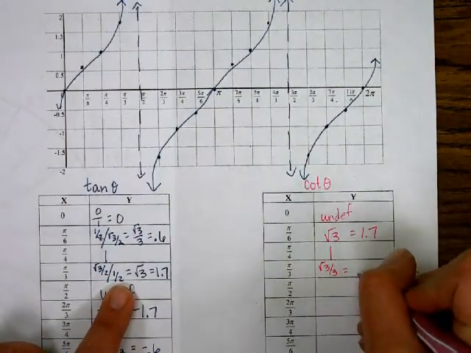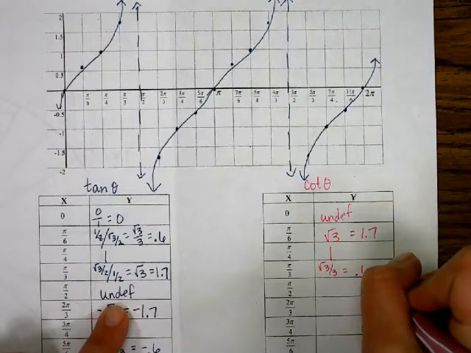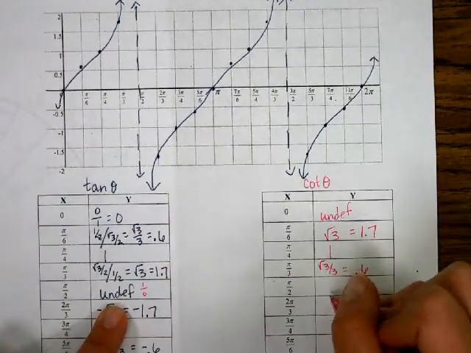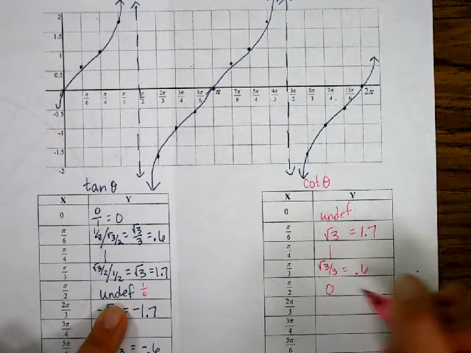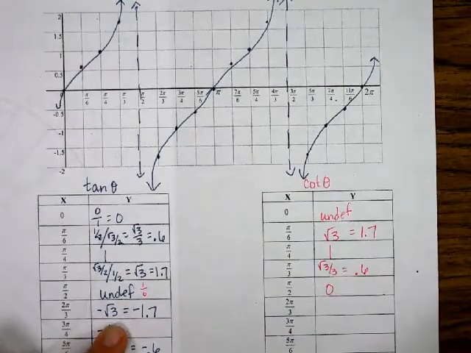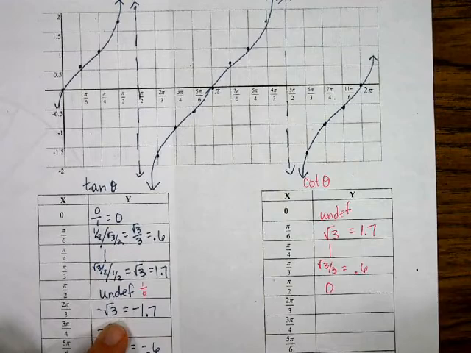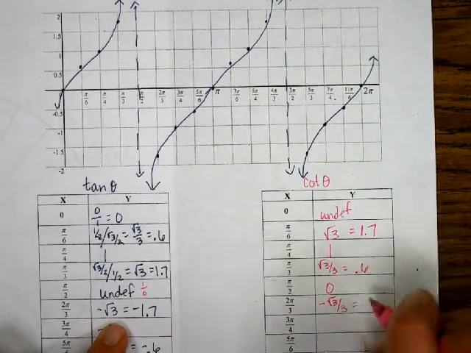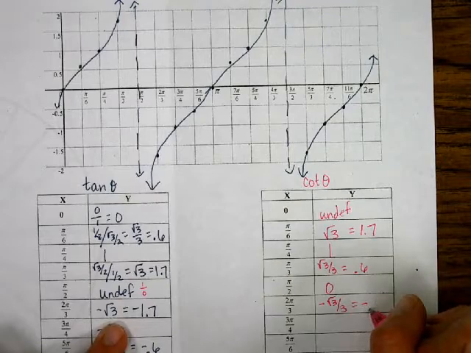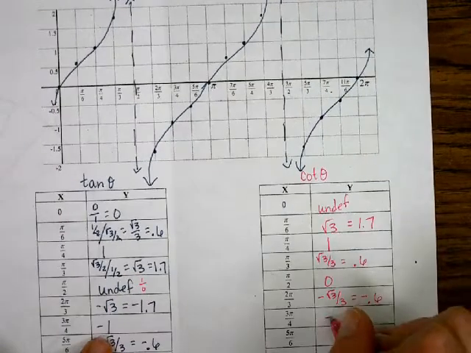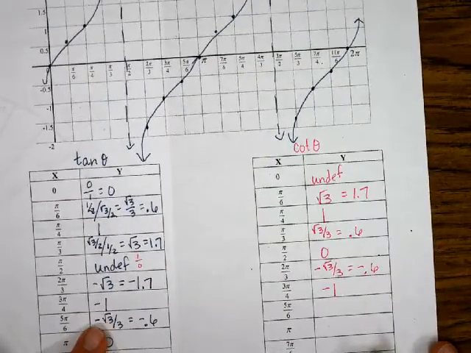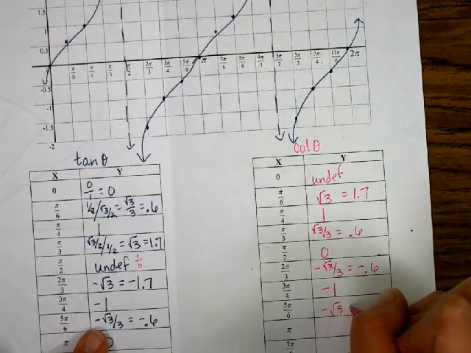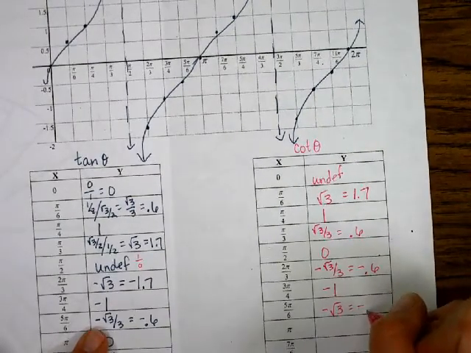Remember, undefined is that, so when I flip him over, it's reciprocal of 0. 2 pi over 3, I get negative root 3 over 3, so negative 0.6. 3 pi over 4 is negative 1. 5 pi over 6 is negative root 3, so negative 1.7. Pi then would be undefined.